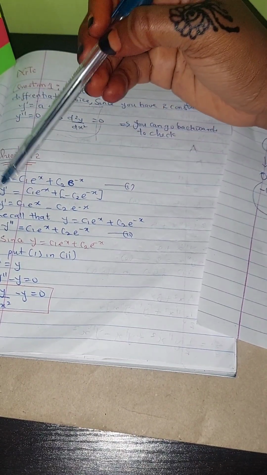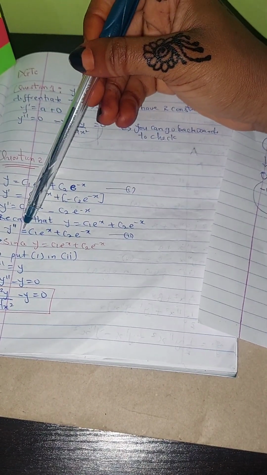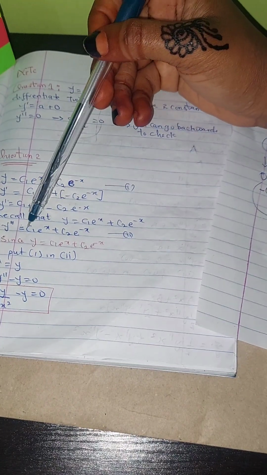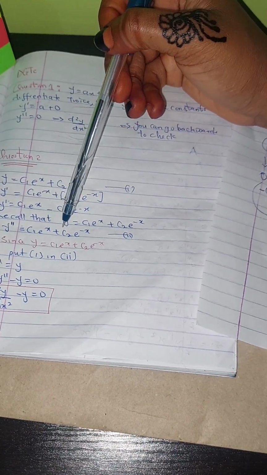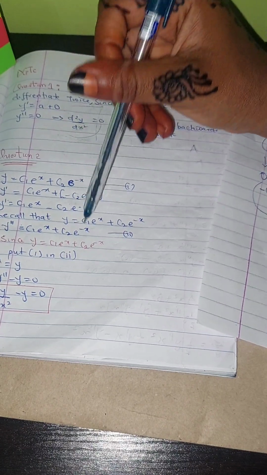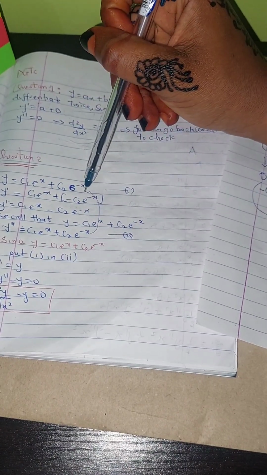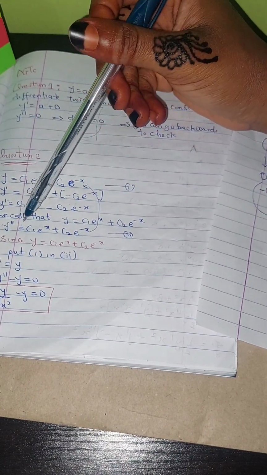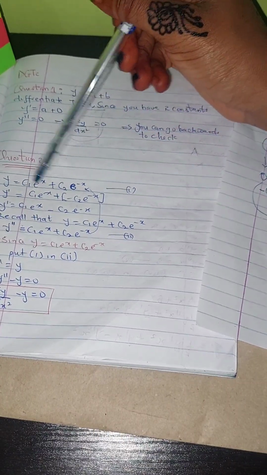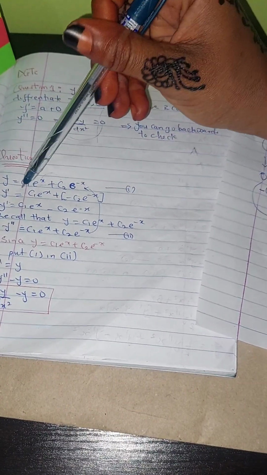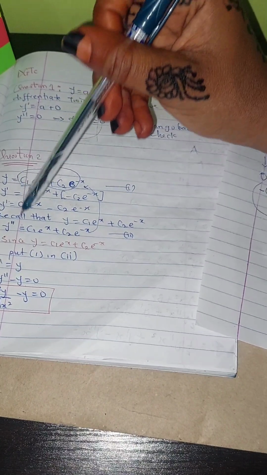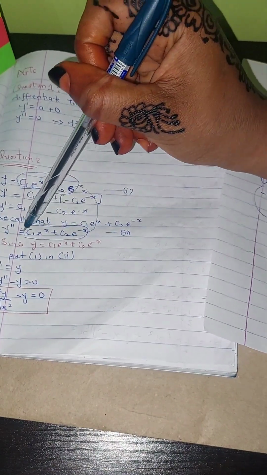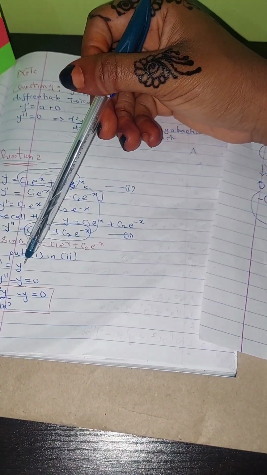Now notice that I have y prime, I have y prime prime. And you can see that this c1 e raised to power x plus c2 e raised to power minus x is looking just like the question that has been given to us. So that means I can tell you that my y prime prime equals y from this equation, since this is equal to this. So y prime prime equals y.